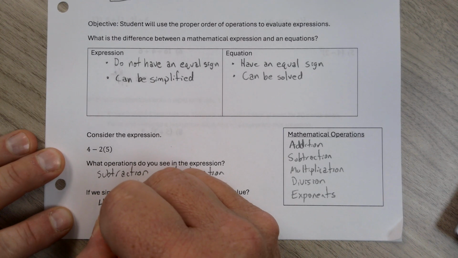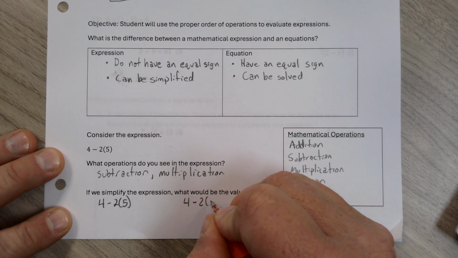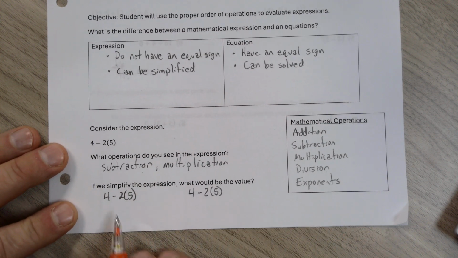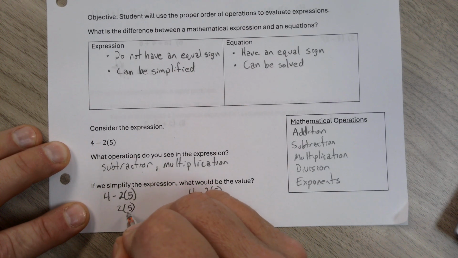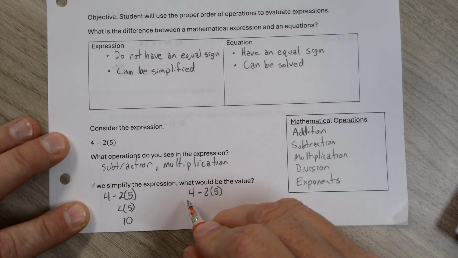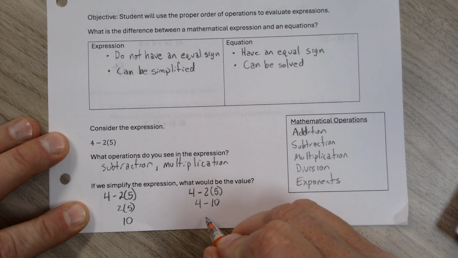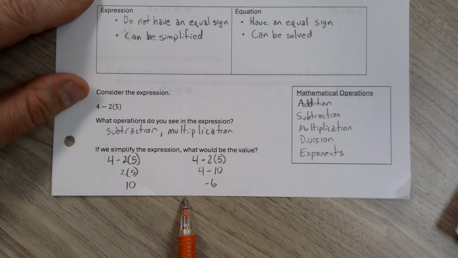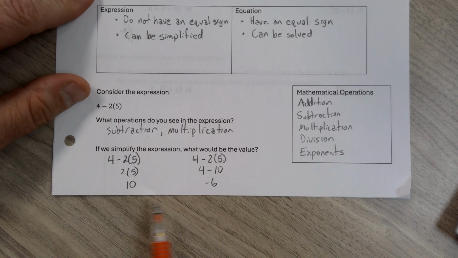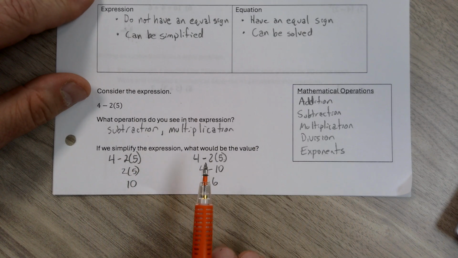When we look at this, there are a couple of ways that somebody might choose to do this. What if you decided to subtract first? You did 4 minus 2 is 2, and then multiplied it times 5, you got 10. But you might have multiplied first. 4 minus, and then 2 times 5 is 10, and 4 minus 10 is negative 6. So depending on what you choose to do first will give you different answers. And that's a problem. We don't want different answers. If somebody works a problem, we want everyone to get the same answer. We want consistency.